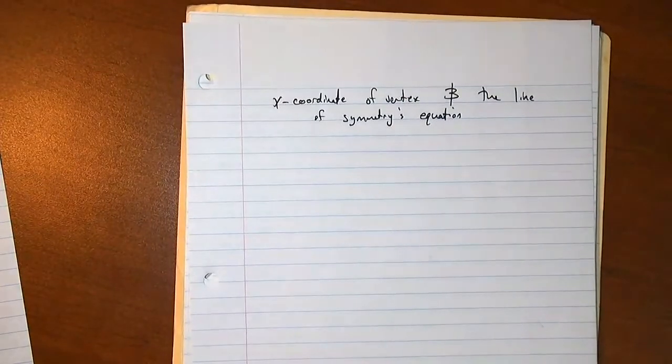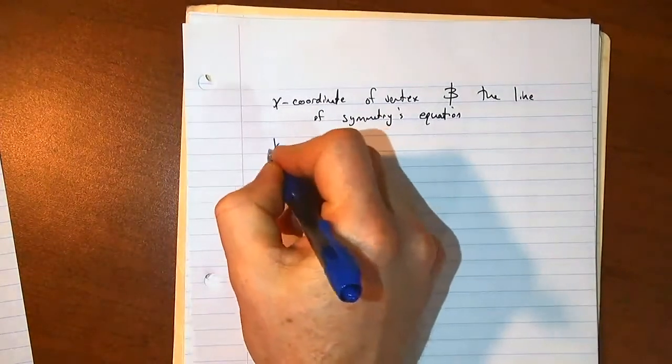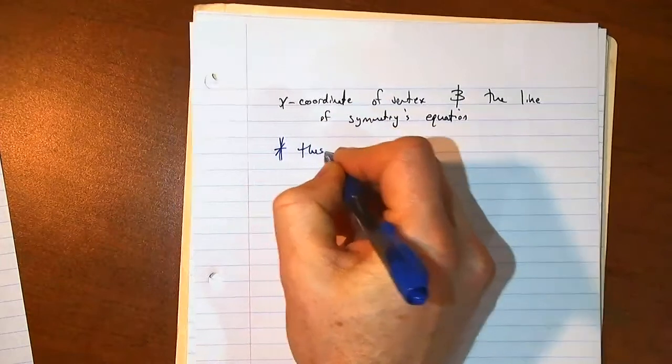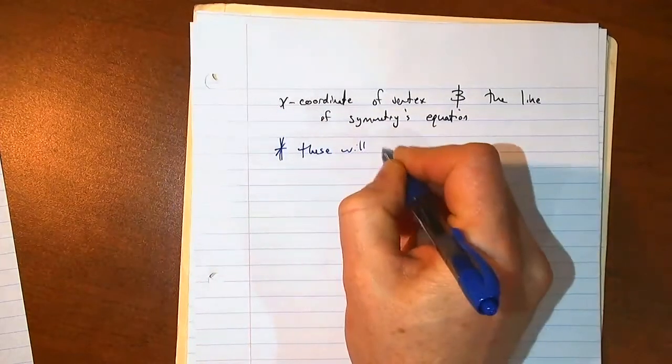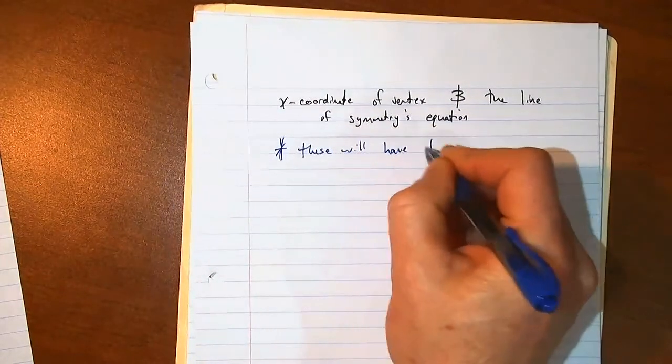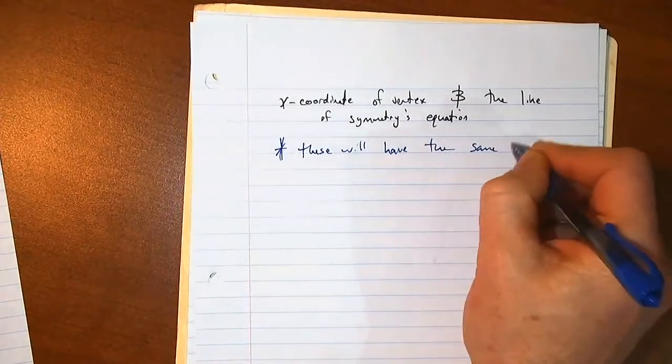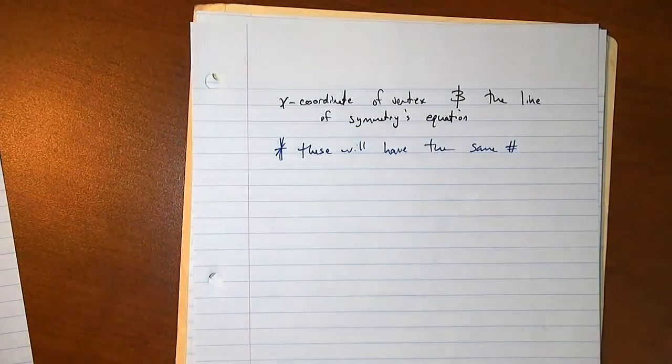The first thing to realize, as I said a second ago, is that these will have the same number. Whatever number is the x coordinate of the vertex is also the number in the equation for the line of symmetry. And there's a formula for that number.